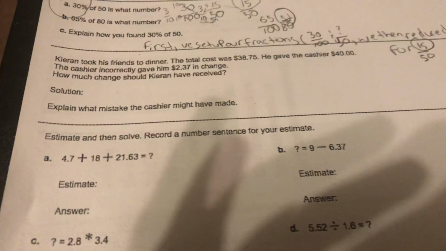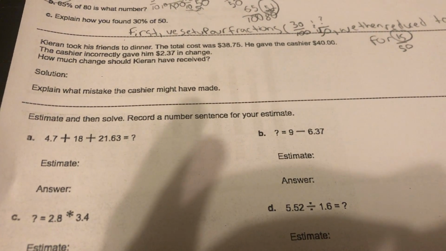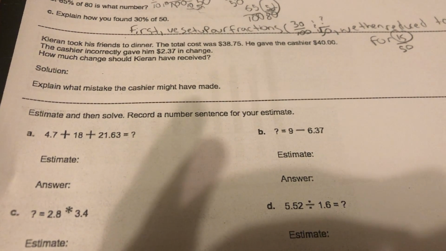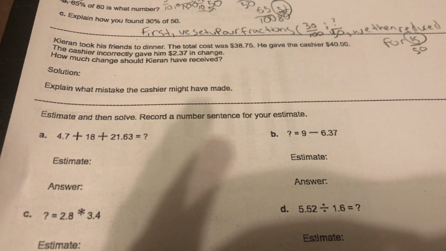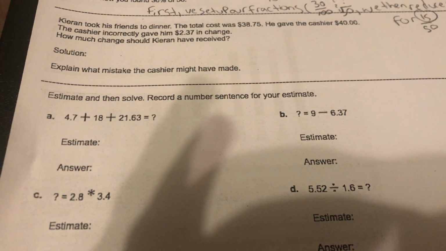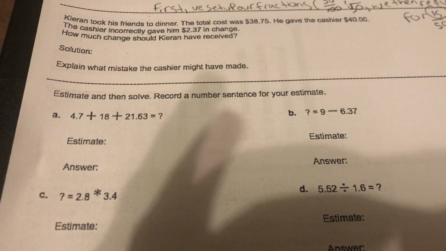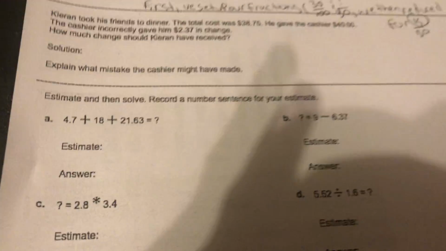Next question. Kieran took his friends to dinner. The total cost was $38.75. He gave the cashier $40 even. The cashier incorrectly gave him $3.37 in change. How much change should he have received?